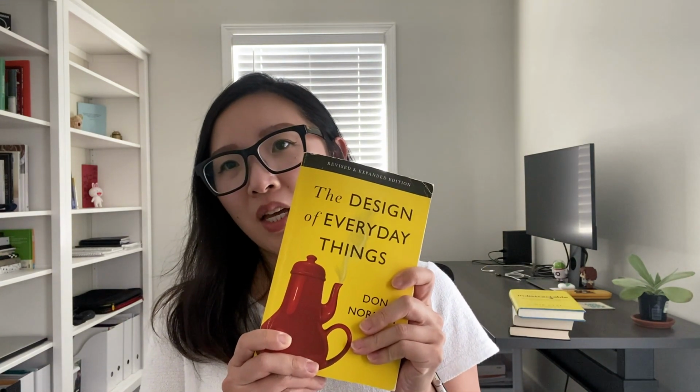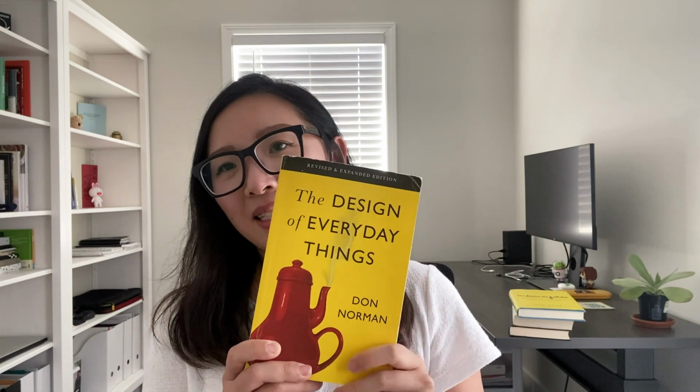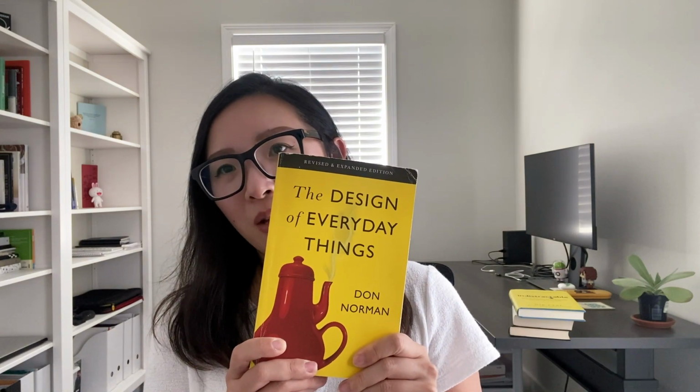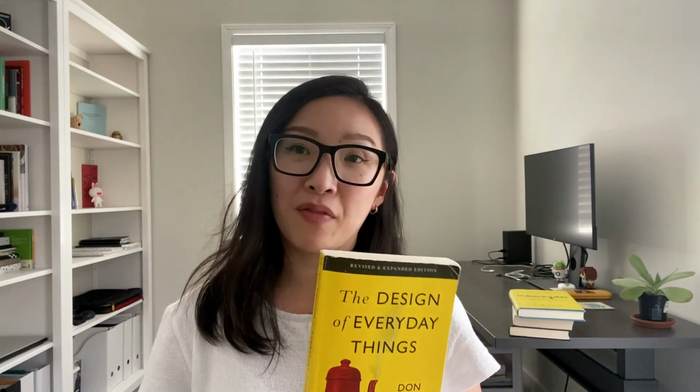The first one, The Design of Everyday Things. This is a famous book by Don Norman, and it was kind of my very first book when I was looking to get into the field of UX or product design. It seems this is the book. If you're going to read one book and you're trying to get into UX, I saw a lot of people recommend this book, so I bought it. And it's such a good book.